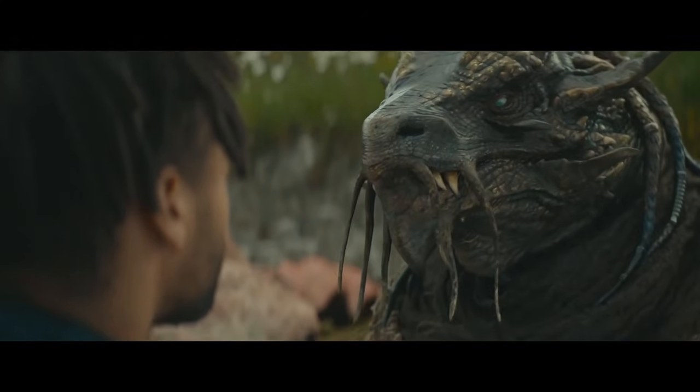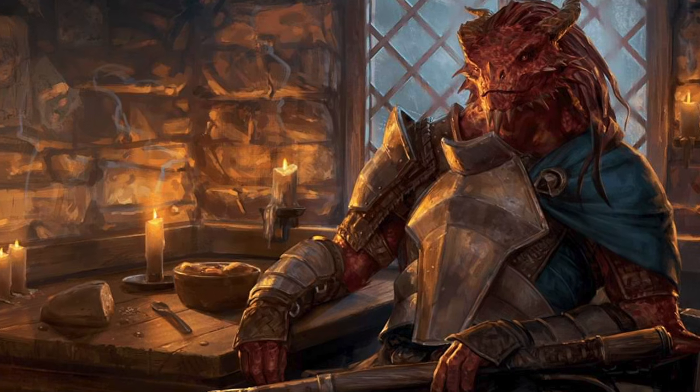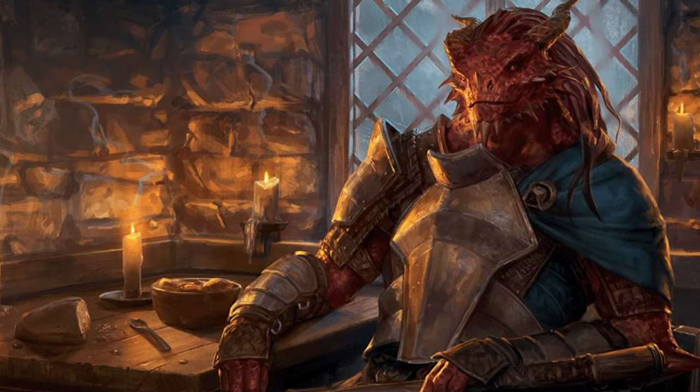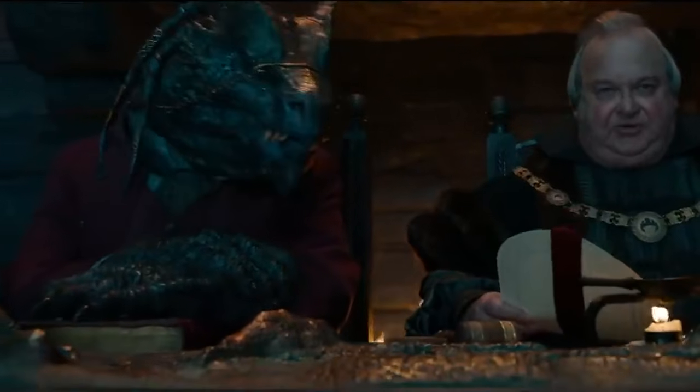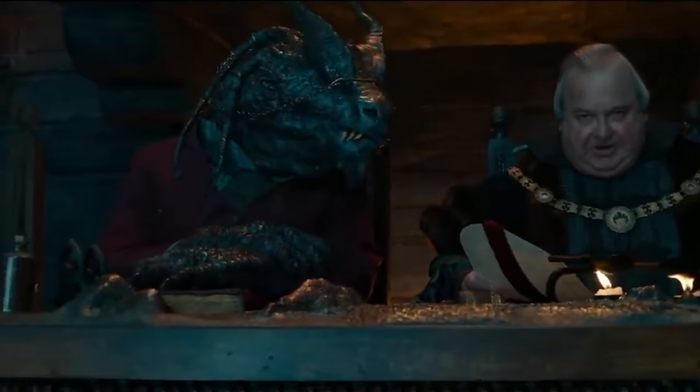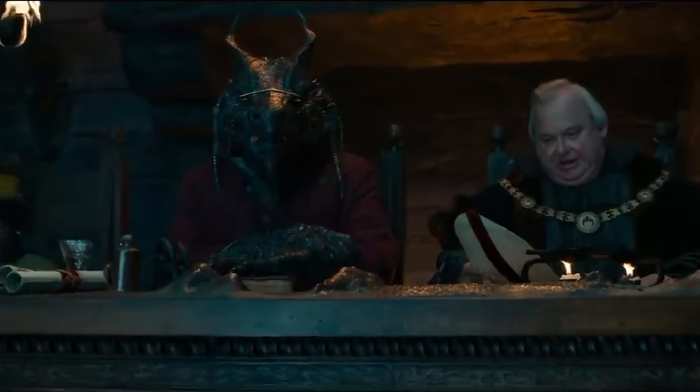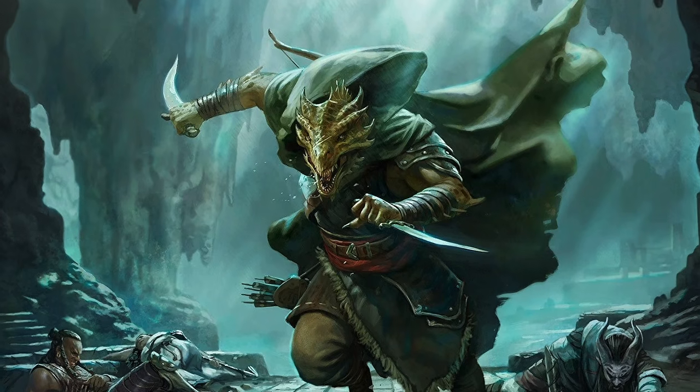I also think dragonborns are underused in Dungeons & Dragons. You don't see them nearly enough compared to species that look a bit more like regular people that you see in the real world. So having a more monstrous looking king leading an entire country sounds really cool to me. I'm gonna go with a gold dragonborn here as well.